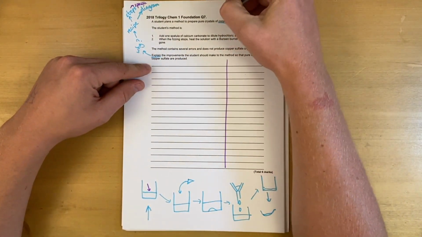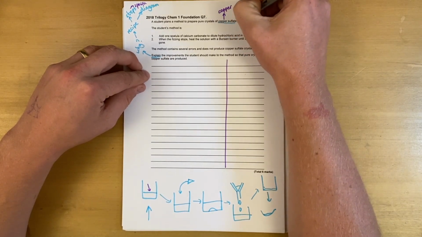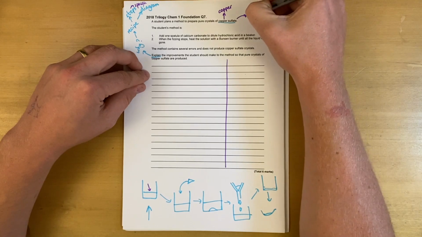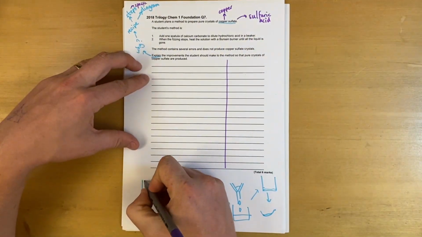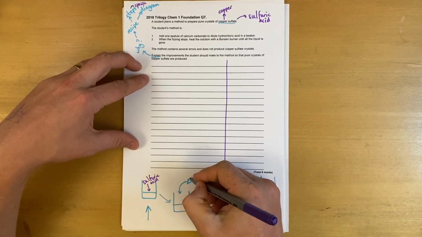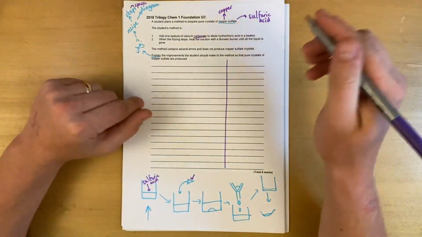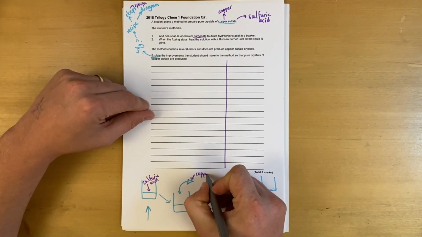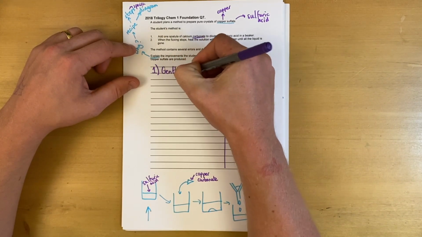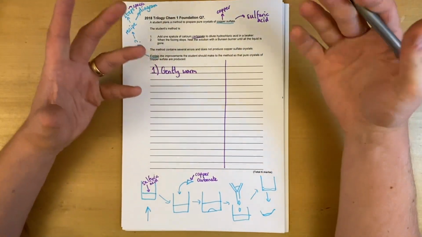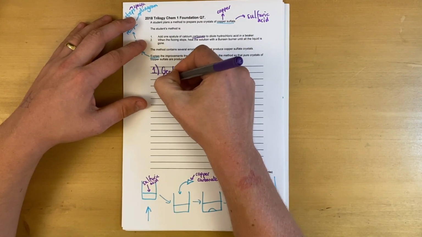If I'm making copper sulfate, our base has got to contain the copper, and the acid is going to be our source of the sulfate, sulfuric acid. So this is going to be sulfuric acid, and our powder here, well, they used carbonate, but they've used calcium carbonate, a bit of a spoiler for the future. We're going to use copper carbonate. Step 1, gently warm, and again, let's be specific with our volumes, 25 centimetres cubed of sulfuric acid.